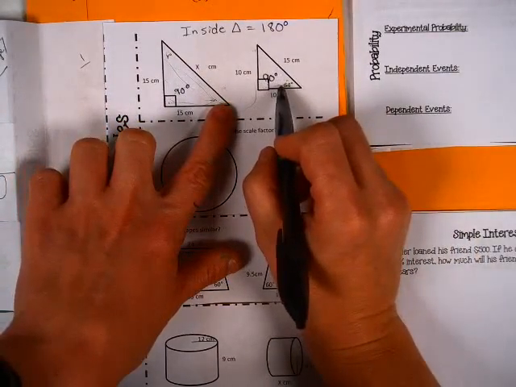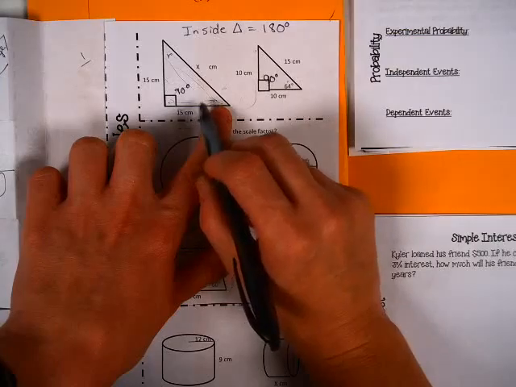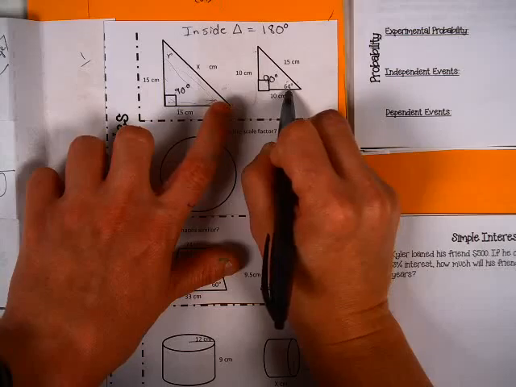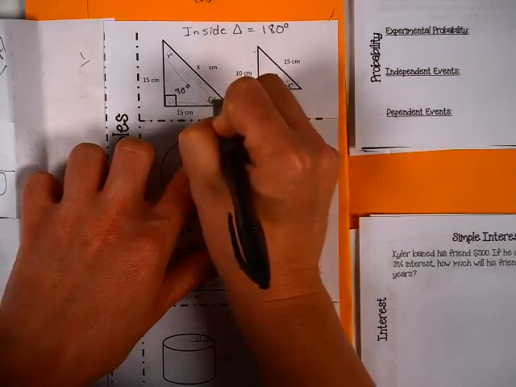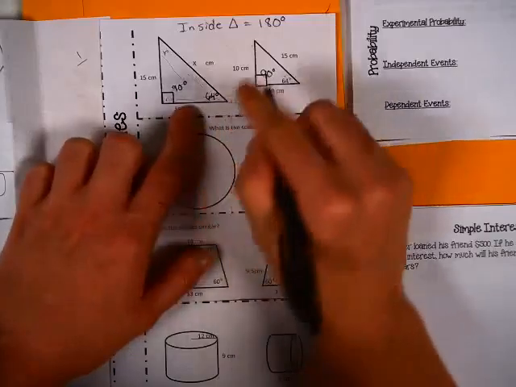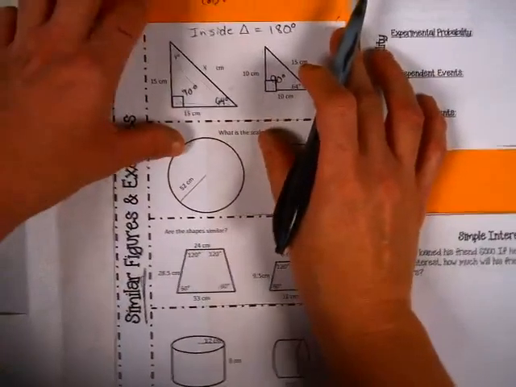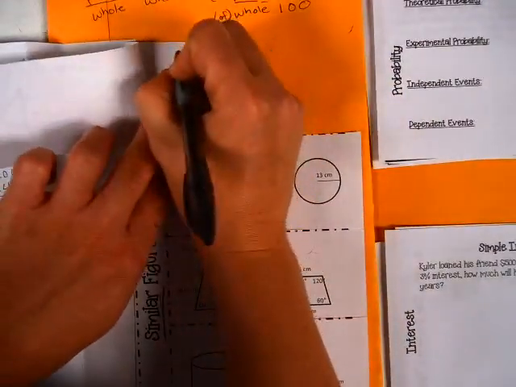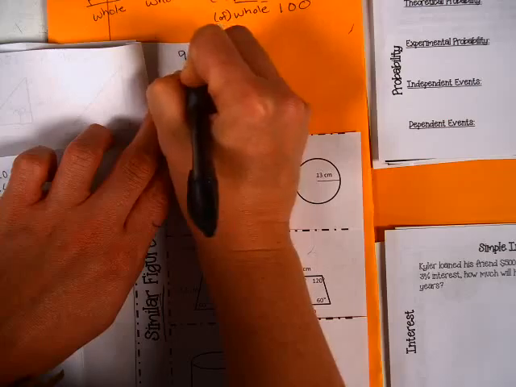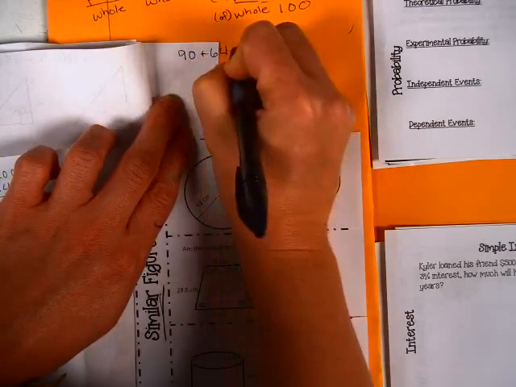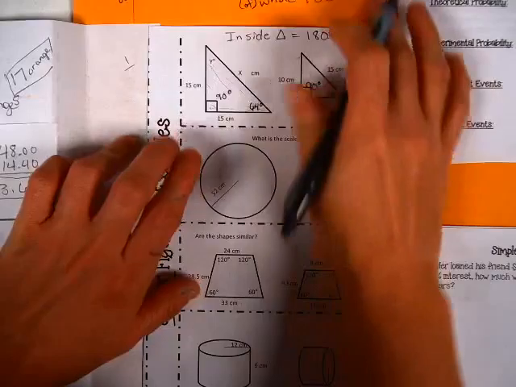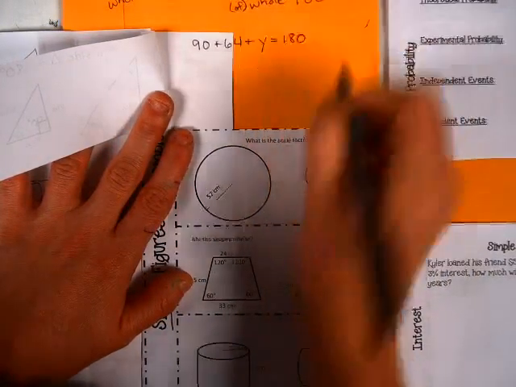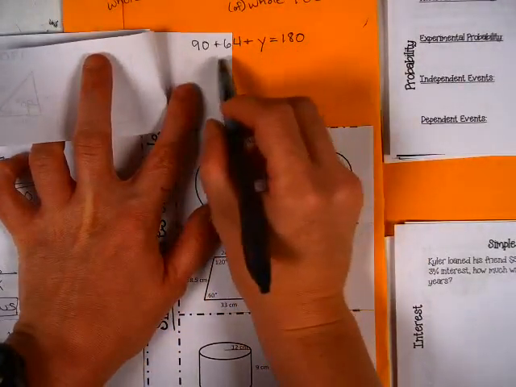And they were nice enough to tell us this is already a similar figure. So I know corresponding angles are the same. So if this is 64, I know this is 64 degrees. So I know they have to add up to 180. I'm trying to figure out y. So I would have to go 90 plus 64 plus y, I don't know y, equals 180.